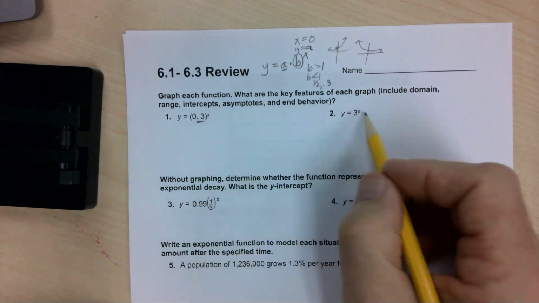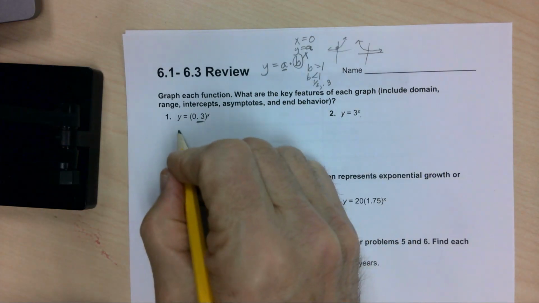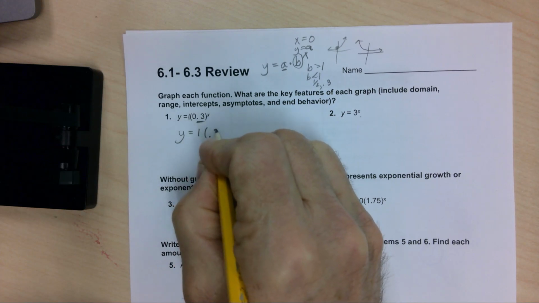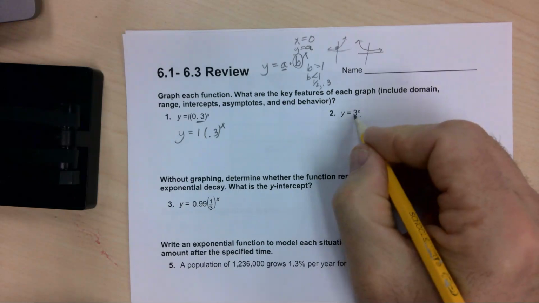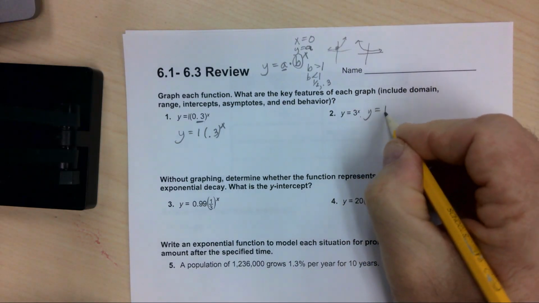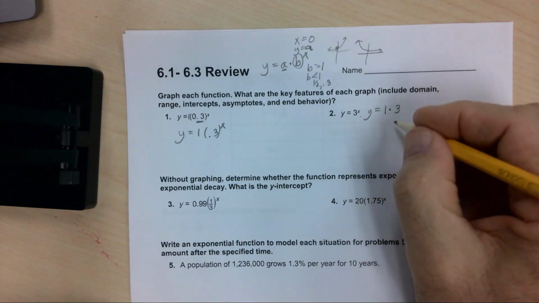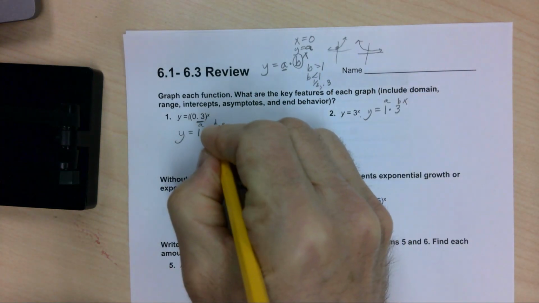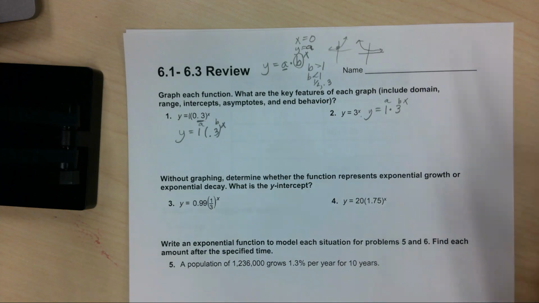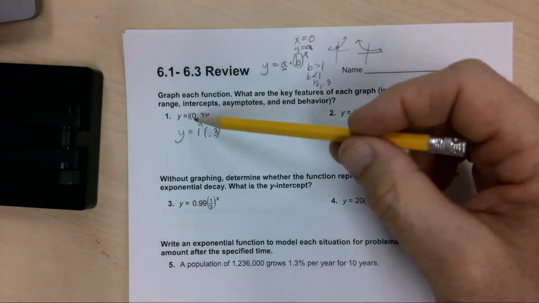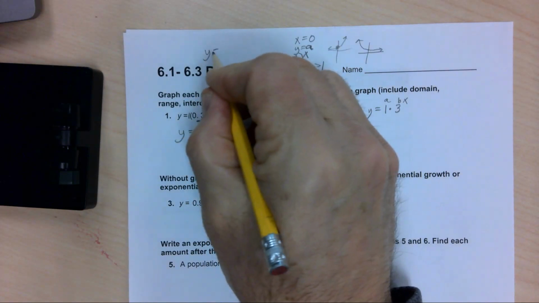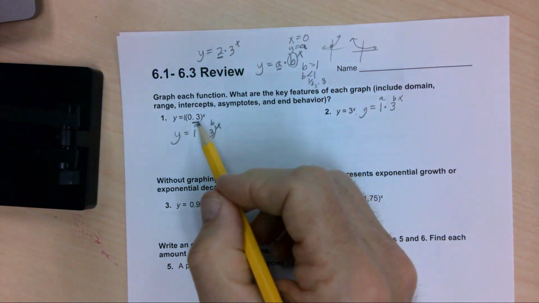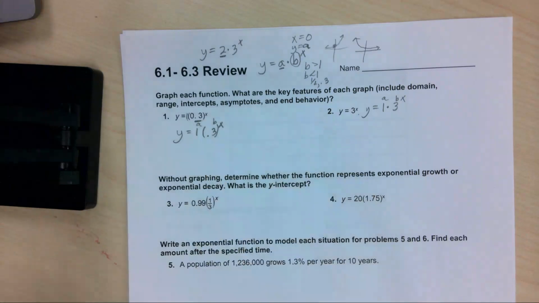Now these first two problems are a little sneaky because they hide letter a. There's a 1 there. So it's 1 times 0.3 to the x power. This one is, again, a little sneaky: 1 times 3 to the x. So there's my a, there's my b, there's my a, there's my b. So you have to be aware of that sneaky little a if it's not jumping out at you. A normal looking one might look like this, where you can see this is a. But when they don't give it to you, you have to know it's a 1. There's a warm-up.